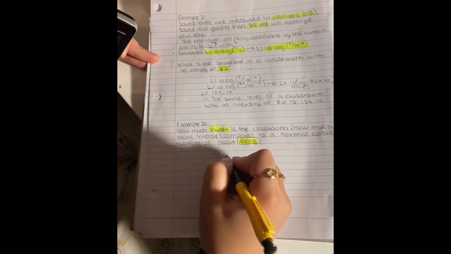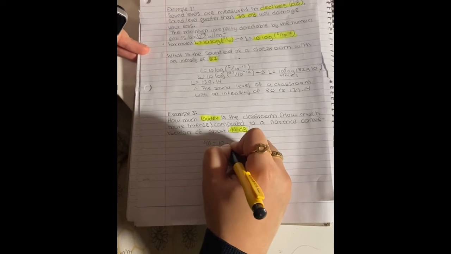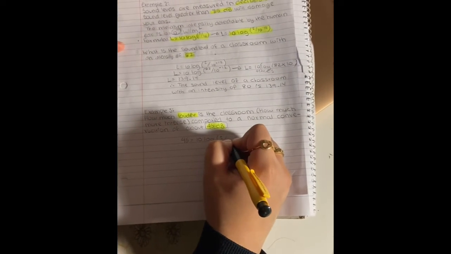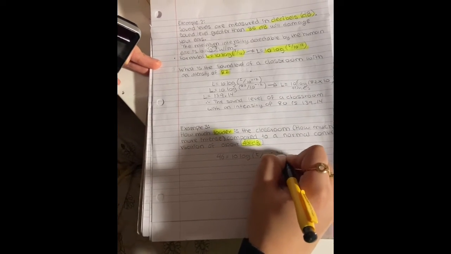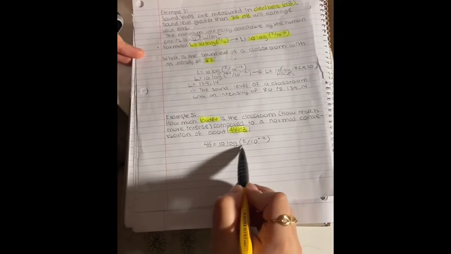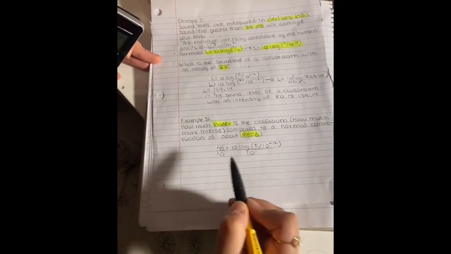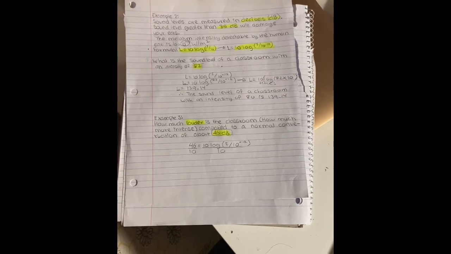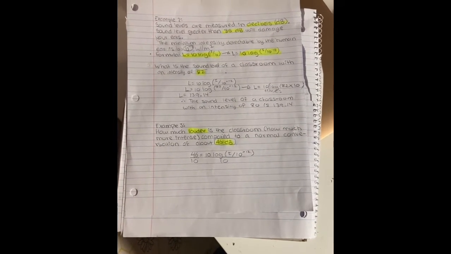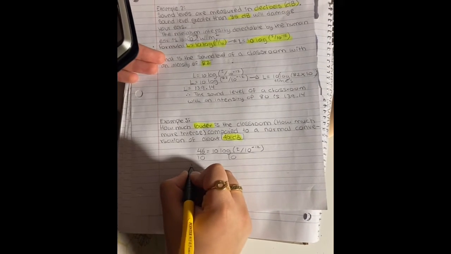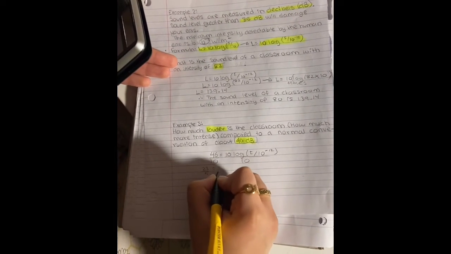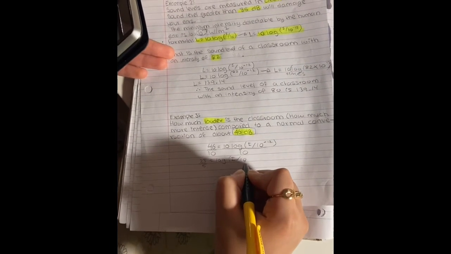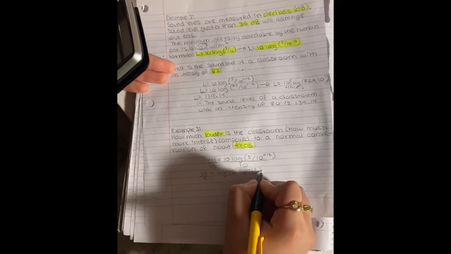So 46 equals 10 log I over 10 to the power of negative 12. We can divide this by 10 and this by 10. We can simplify this to 23 over 5 equals log of I over 10 to the negative 12.